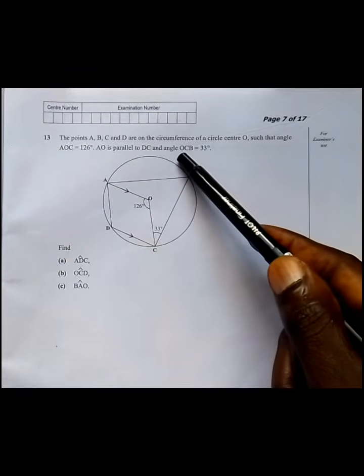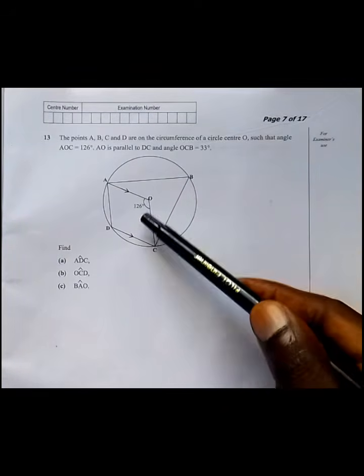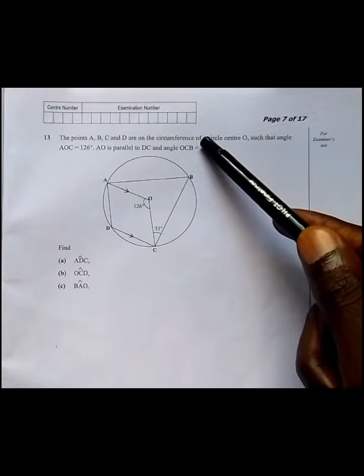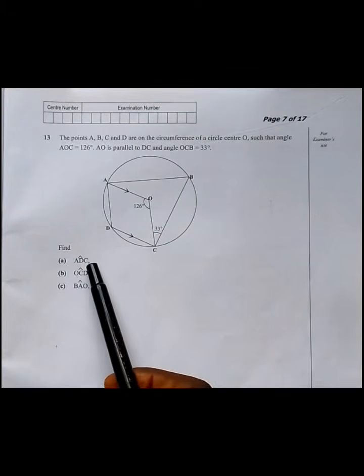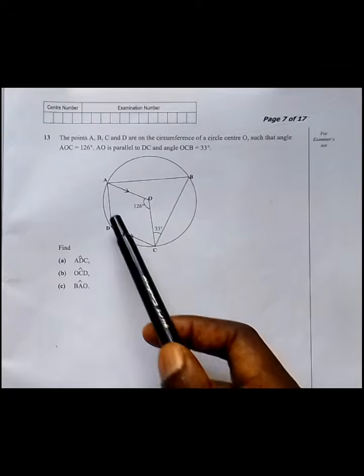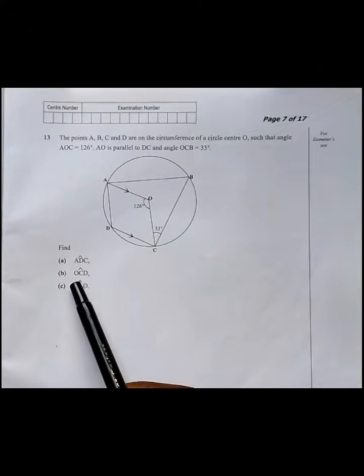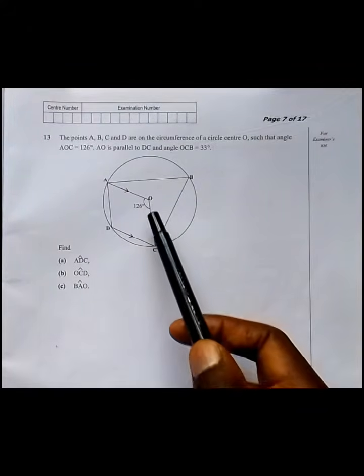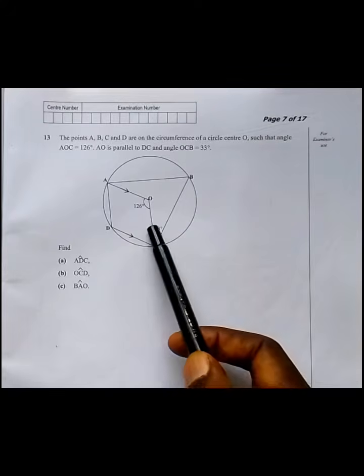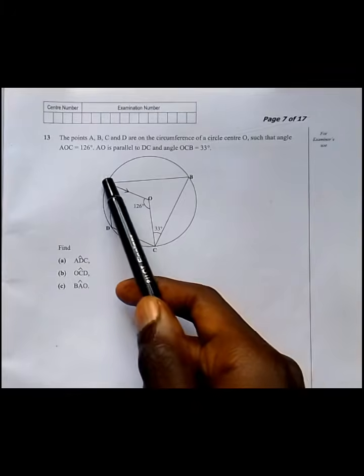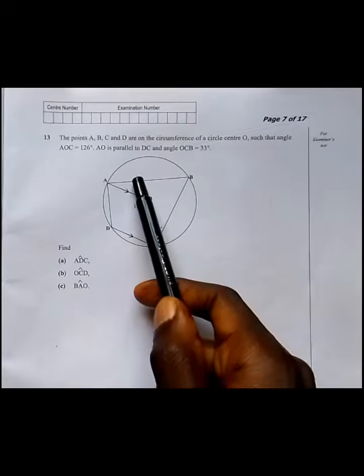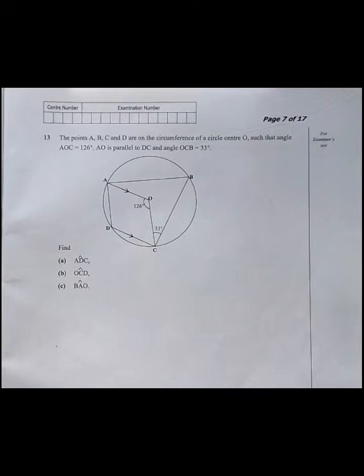And angle OCB is equal to 33 degrees. Find ADC, which is this angle here, then OCD, which is this angle there, and then the last part is BAO, which is that angle over there. So we'll start with the first part.